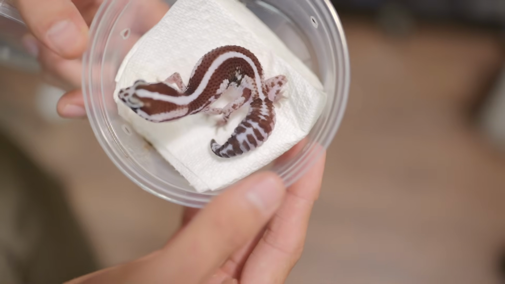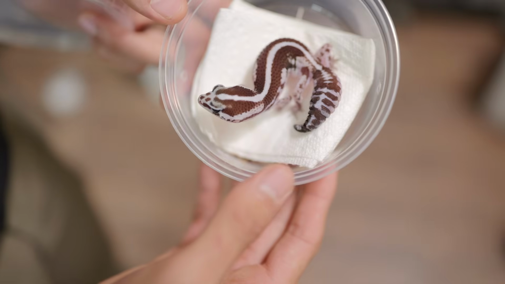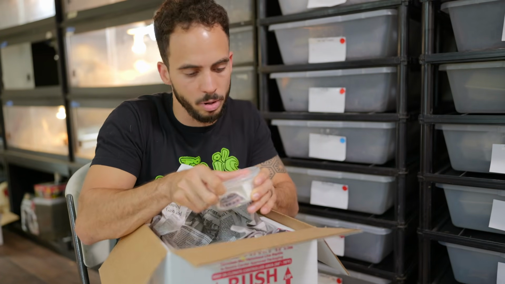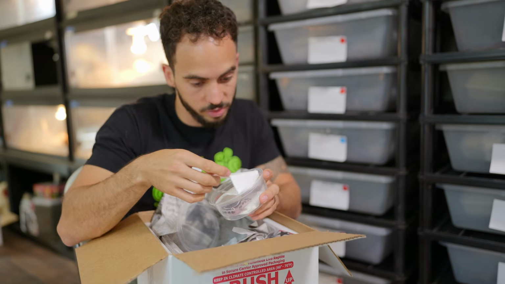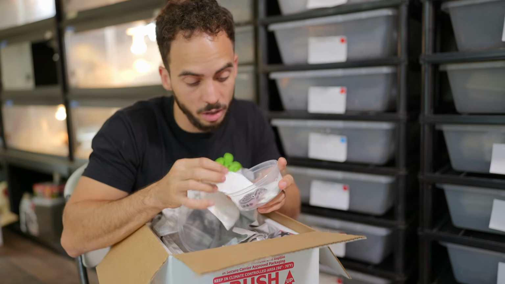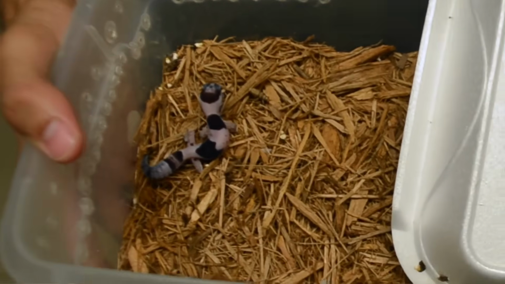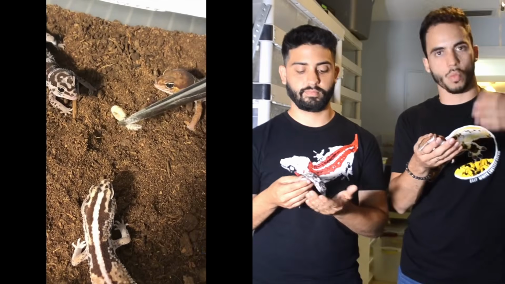You guys know I'm starting to get into leopard geckos. I'm also getting into fat-tailed geckos. Now most of these will probably be available on the website. I still love them. A long time ago, about 8 years ago, we used to breed African fat-tails as well. I'm just catching the bug again, I guess.